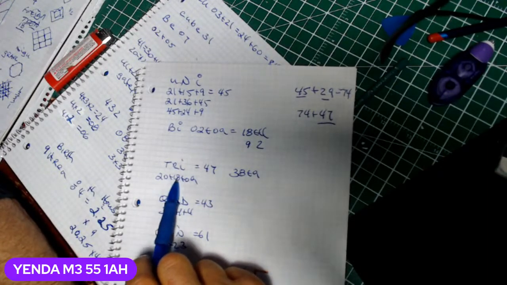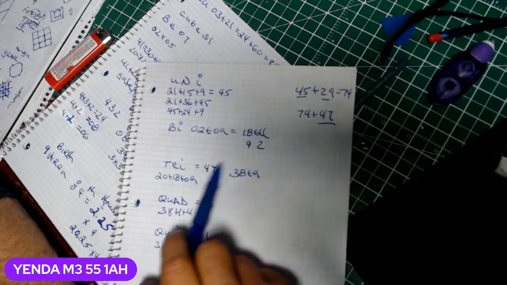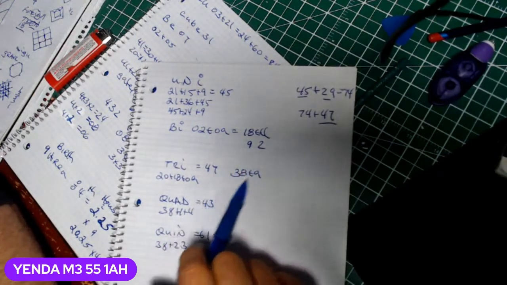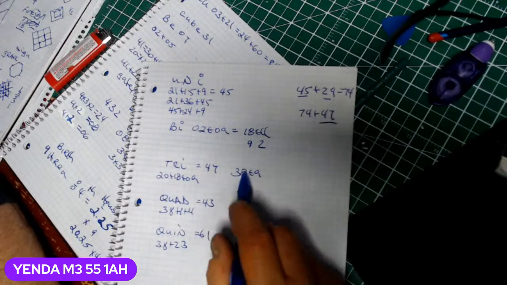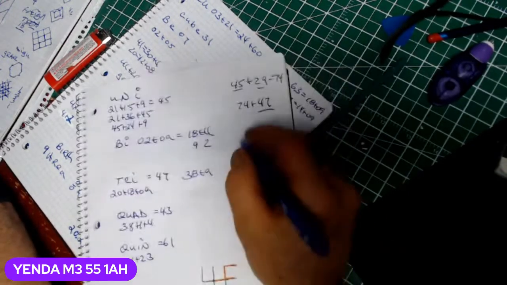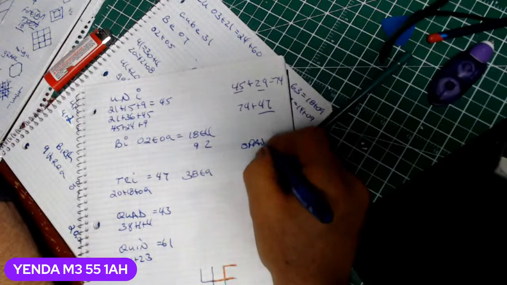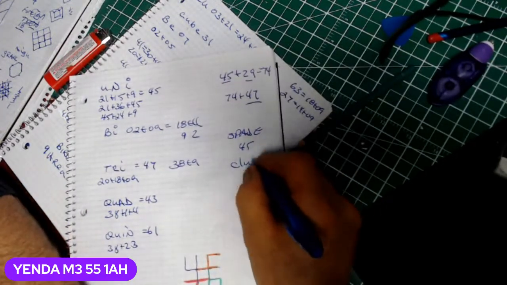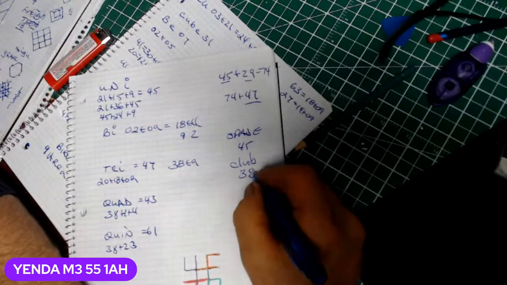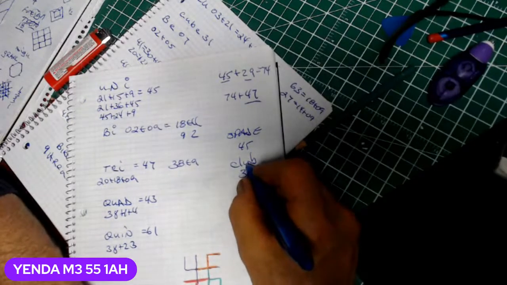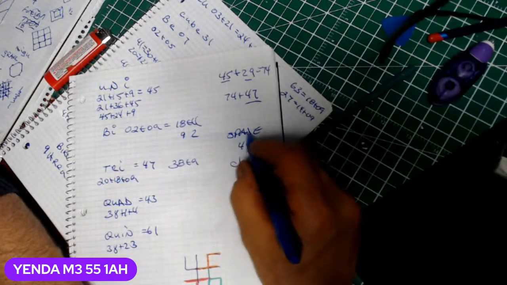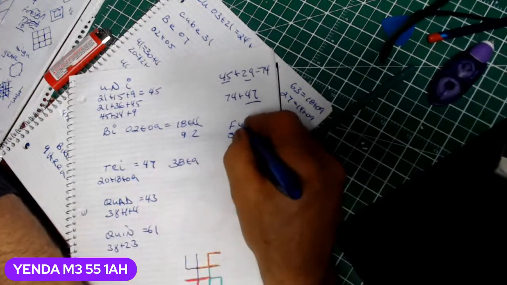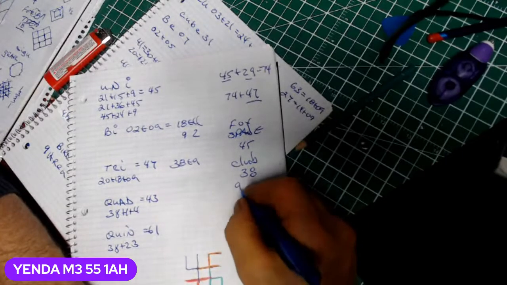38. This is the gold in the moon. Something to do with the gold in the moon. The 38 is for gold. It also has to do with the club. Just note that the spade is number 45. The club is number 38. Did I get that right? 15, 25, 35, 36, 38. 35, 36, 40, 45. Right. So we've got the fox, the spade, and the club gold.